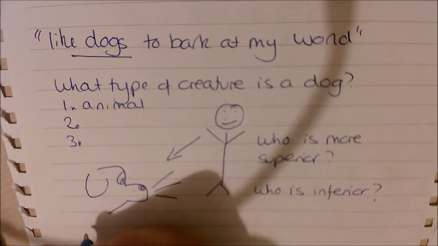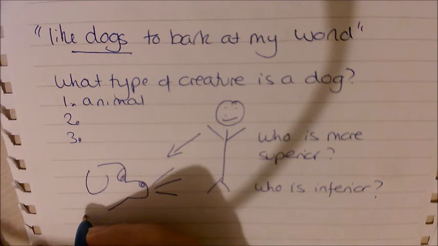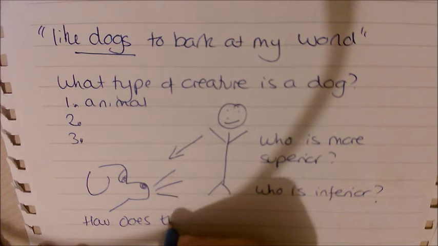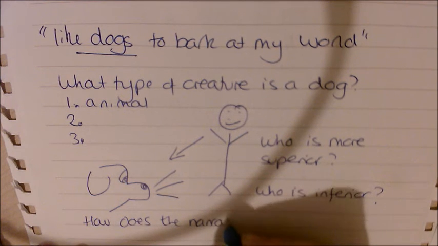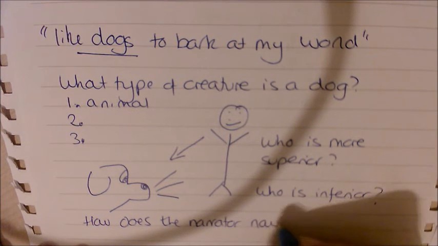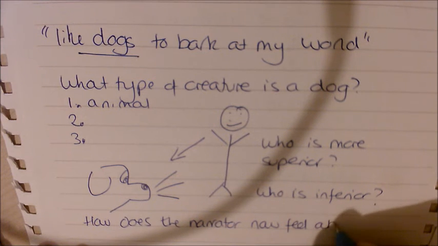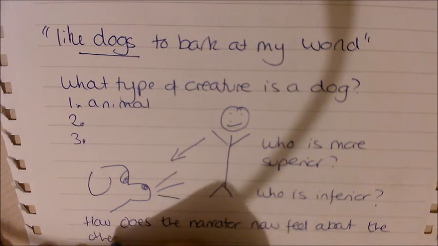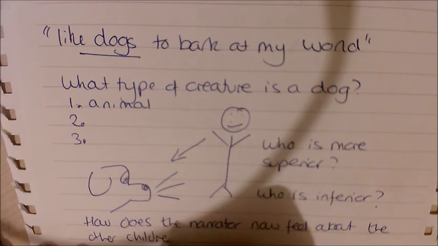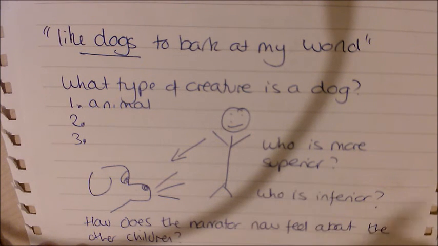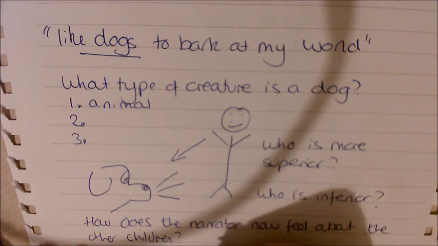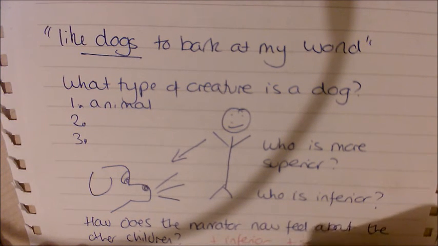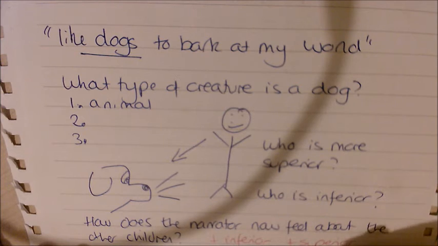Okay, and let's see if that can lead us to answering this question. How does the narrator now feel about the other children? And try and use that vocabulary: inferior and superior.